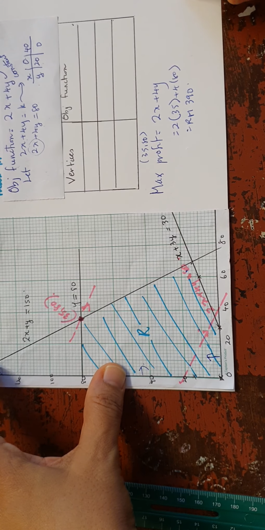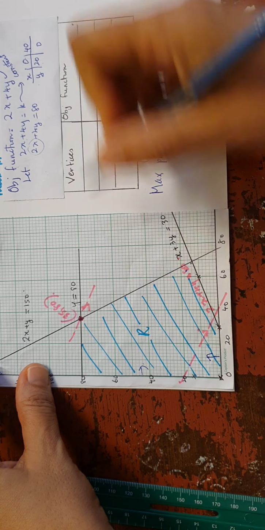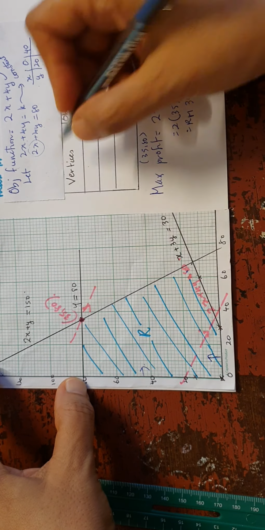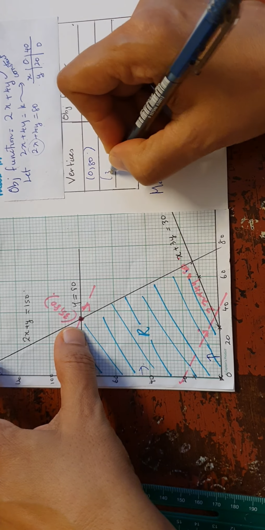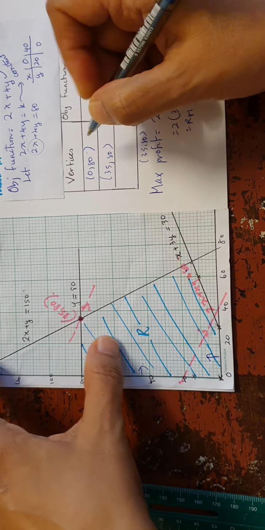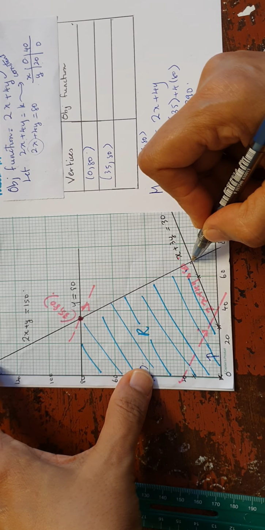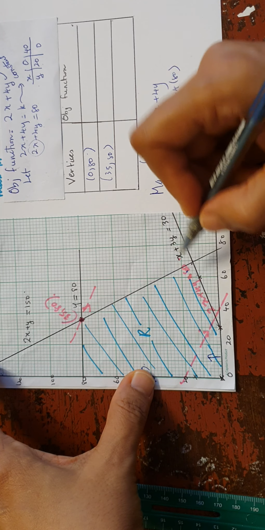So this is one way of doing it. Another way, which is easier, is to pick all the vertices. This is 0, 0. Of course, I'm not going to check the point 0, 0. I'm going to start from here. x is 0, y is 80. This is 35 and 80. And now look at this point. This point is more than 68. It's not an integer.